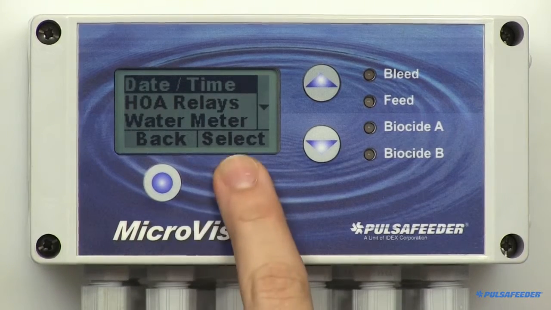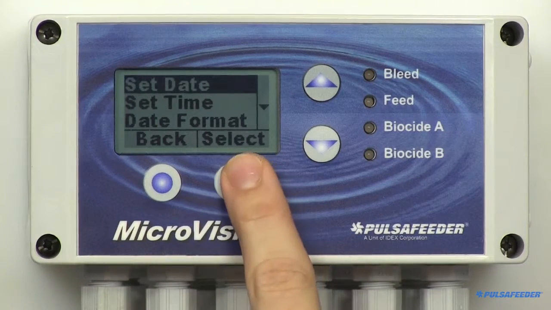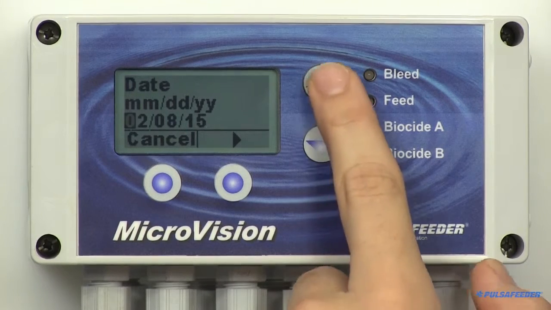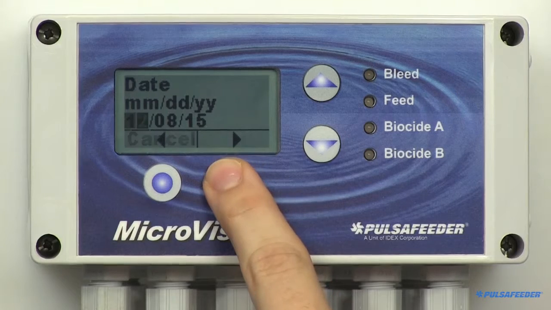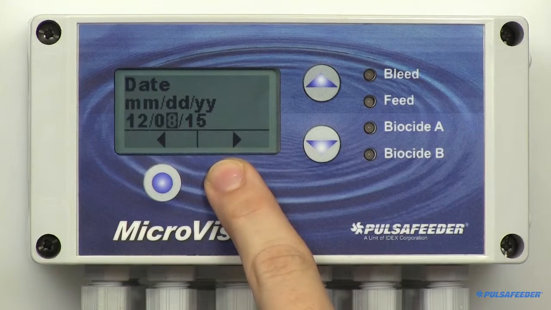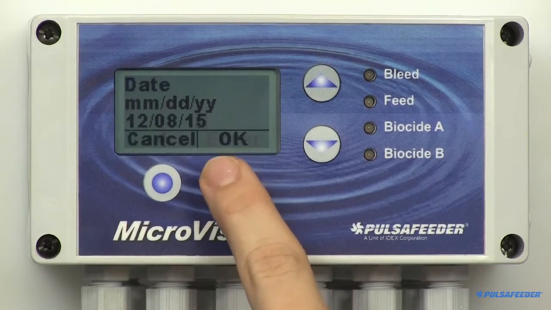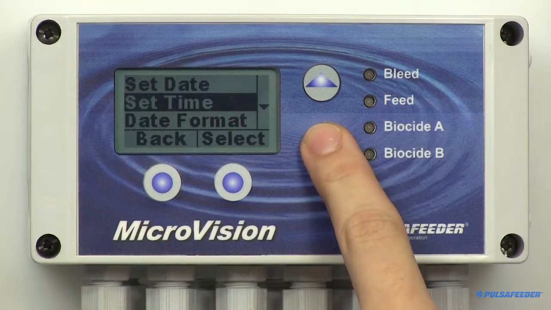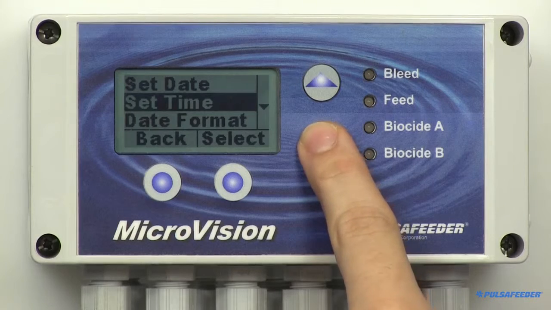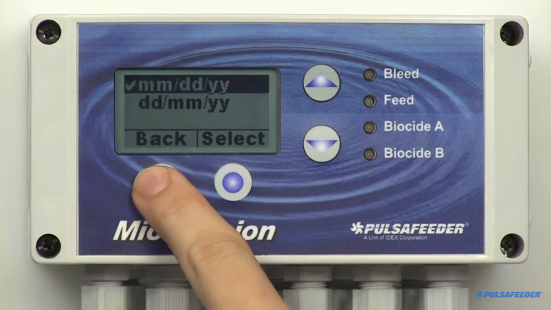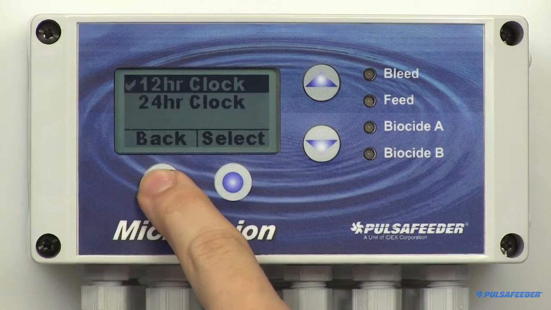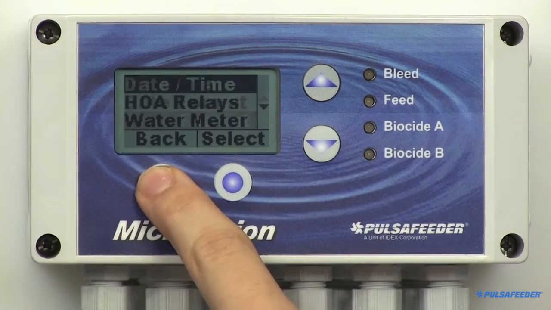Let's select date time, then set date. To enter the date, use the up-down arrows and the right arrow soft button. Hit enter, then OK, we're set. Arrow down to set the time. You can change the date format if you want. You can also change the clock format. Once these entries have been made, press the back button.